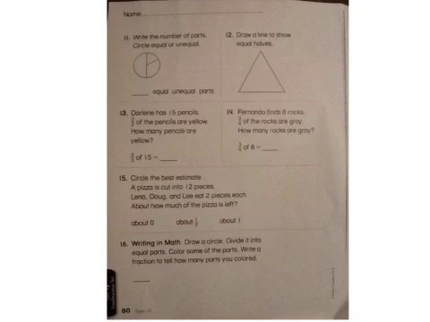Number 9, circle the best estimate. How much is shaded? About 0, about 1/2, or about 1. Number 10, how much is shaded? About 0, about 1/2, or about 1. On the back, number 11, write the number of parts, circle equal or unequal. Number 12, draw a line to show equal halves.